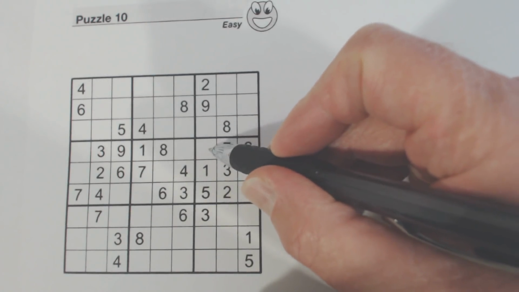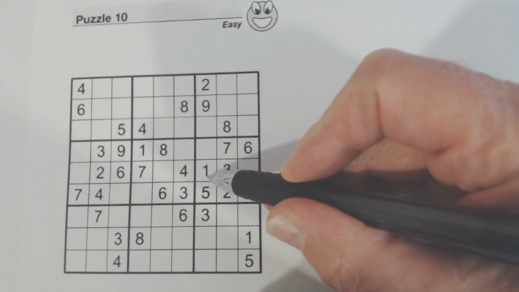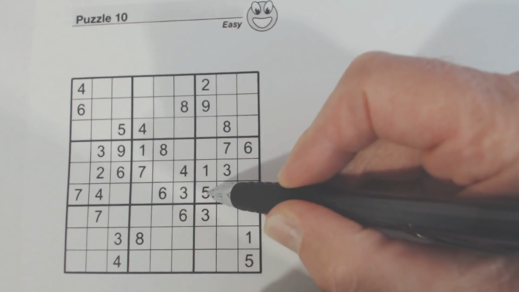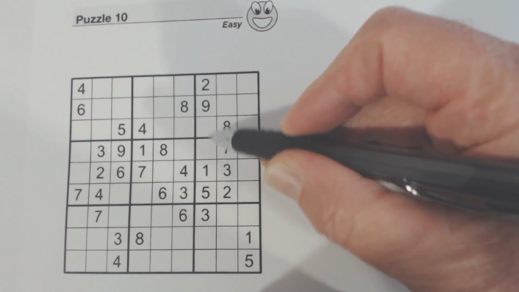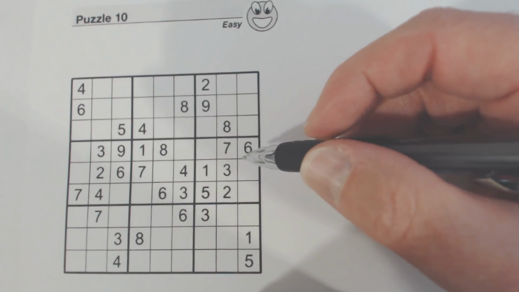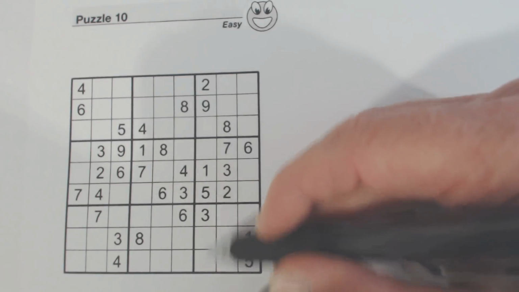We know there are 4 missing numbers here. Let's see what those are. 4, 5, 6, 7, 8, 9, 4, 6, 7, and 8. Now there are 2 ways to find these missing numbers.